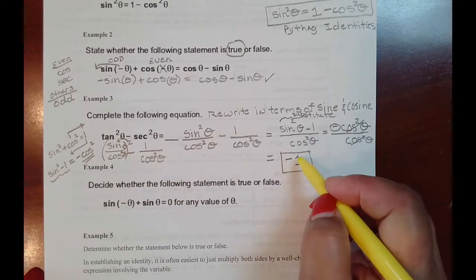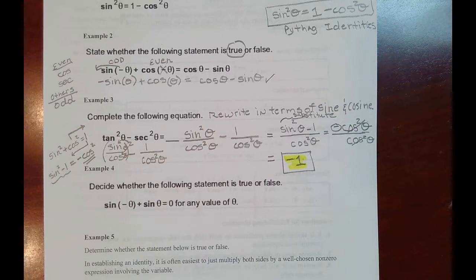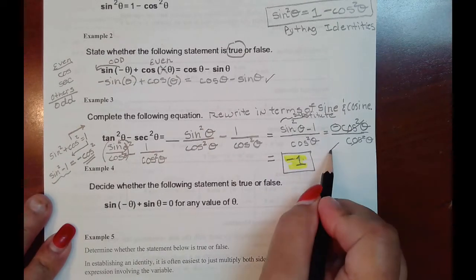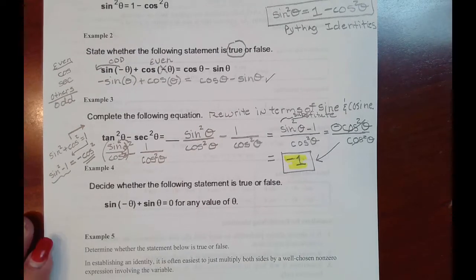Okay, so this was the final answer, which came from this step right here. Okay, moving to example 4. Decide whether the following statement is true or false.